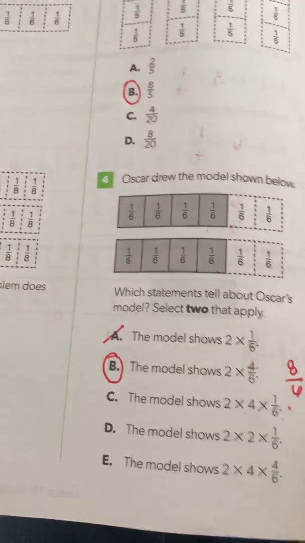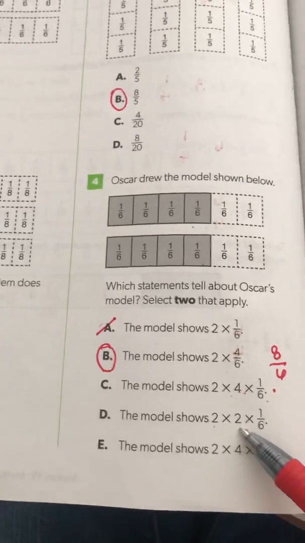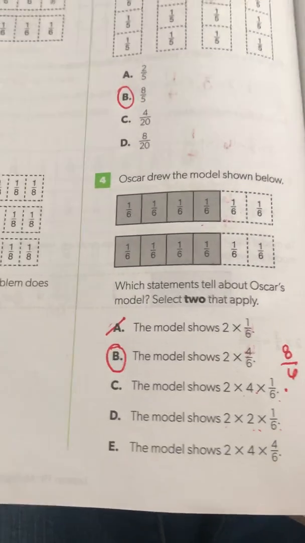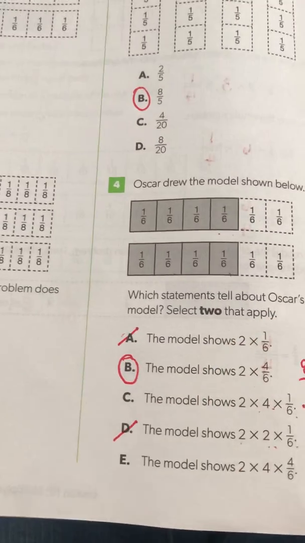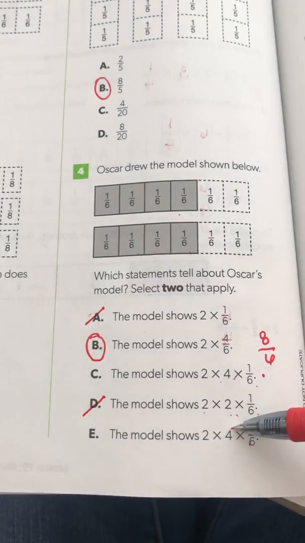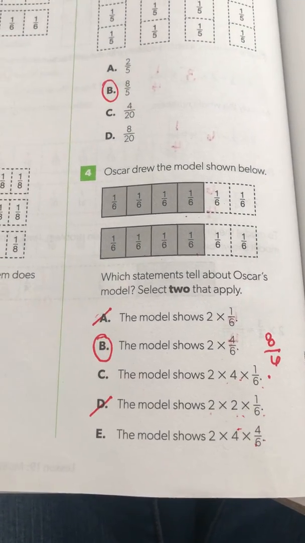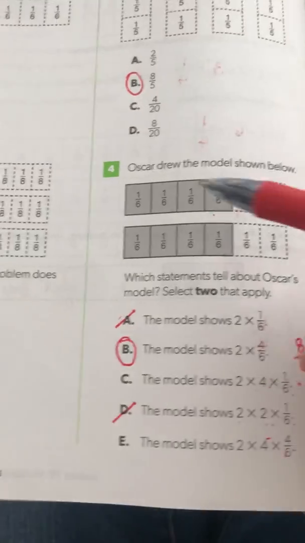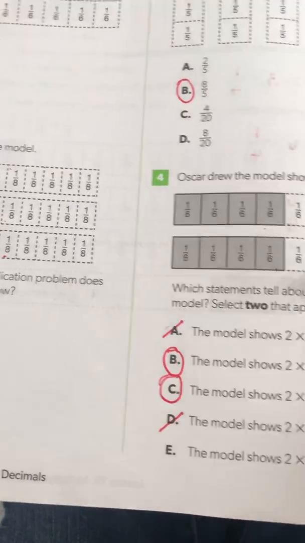Maybe. Then we have 2 times 2, which is 4. 4 and 1/6 can't be right. And then we have 2 times 4 is 8 times 4/6. Well, that would be 32/6. So the only other answer that makes sense is C.